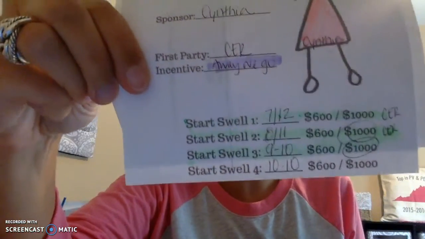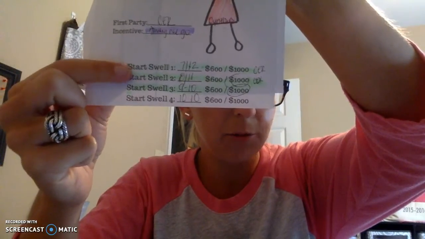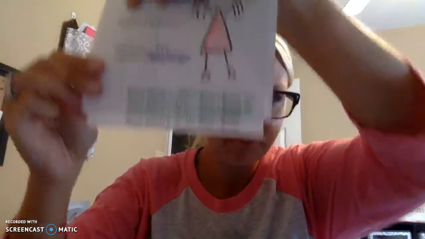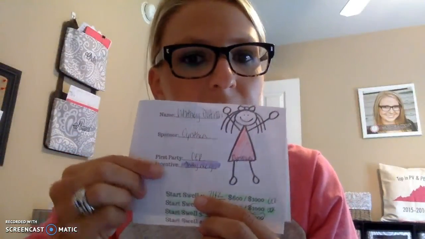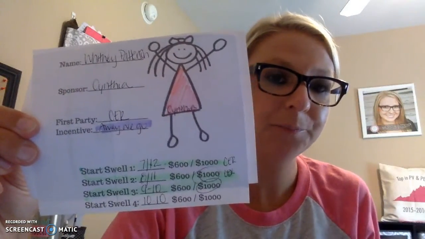I highlight that in green when she's met it, and if she doesn't meet it, I just put an X right over here beside it. And the dress here, her little dress gets colored in pink when she's qualified. So that just lets me know I can take a look at my board and I should see a sea of pink. And if I don't, then we need to get to work. So basically, again, I'll just let you guys take a quick look at that, but that is what the tracker looks like.